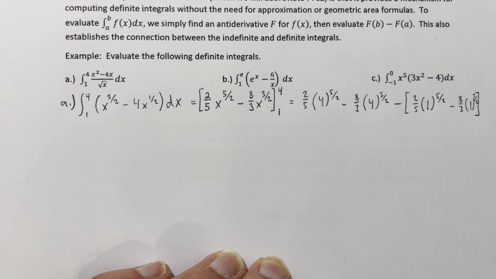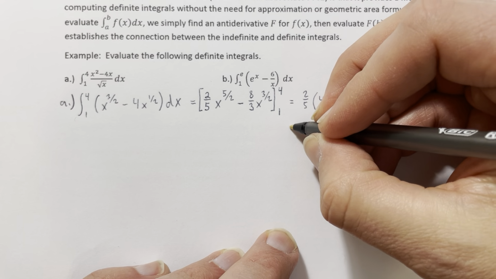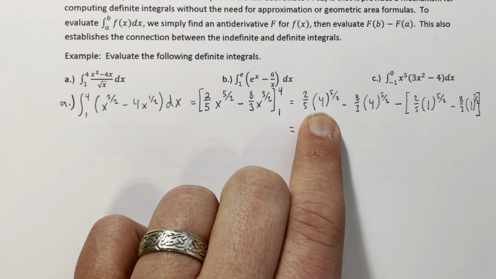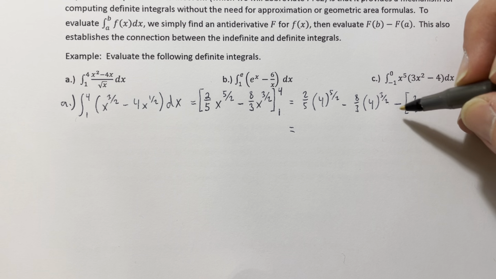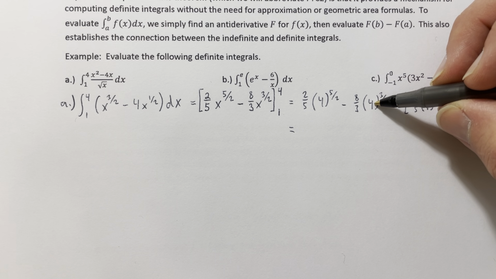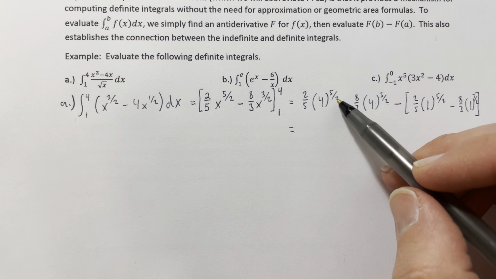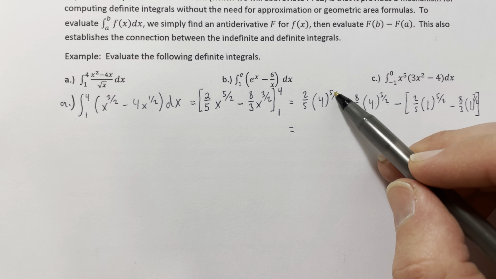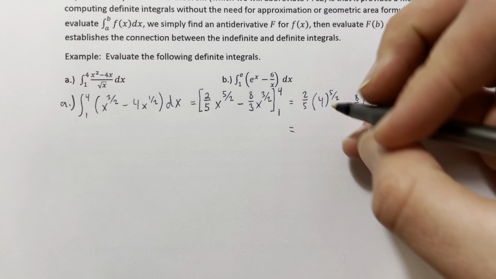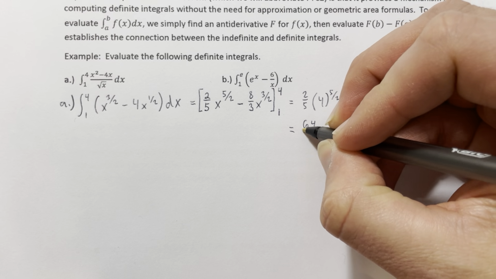Okay, now it's some arithmetic that we have to deal with. So remember, anything to the 5/2 power means I'm taking the square root of that number and then I'm cubing it. The square root of 4, let's do this one. 5/2, square root of 4 is 2. And then if I do 2 to the 5th power, that's 32 times this 2, that gives me 64.